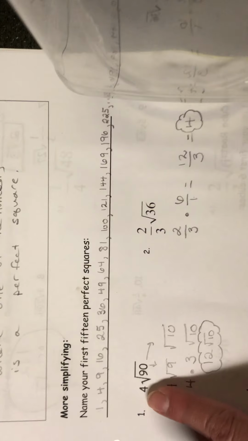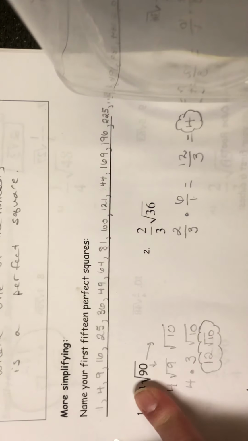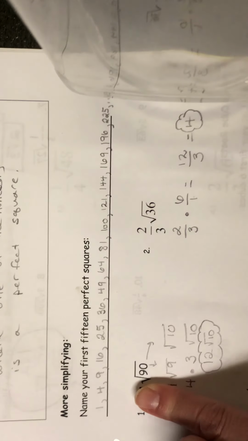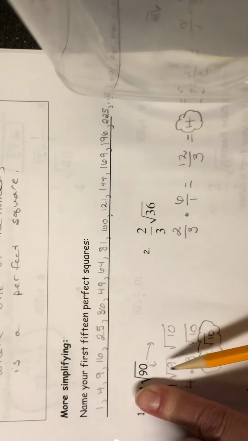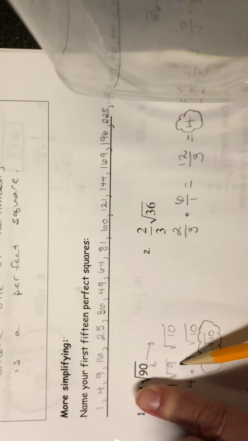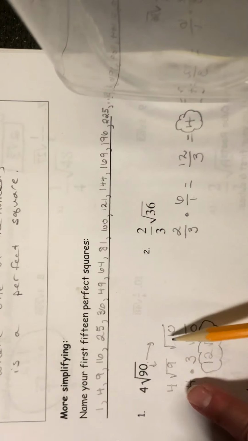So for example, number 1, 4 times the square root of 90. Pretend the 4 is not there. Just cover it right up. Focus on the square root of 90. Now, 90 ends in a 0. So remember, the factor pairs of 90 are 9 and 10. 9 is one of those perfect squares. So write down the 4. Break down the square root of 9 times the square root of 10.